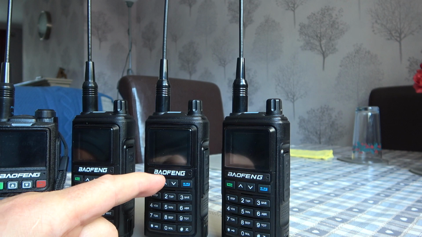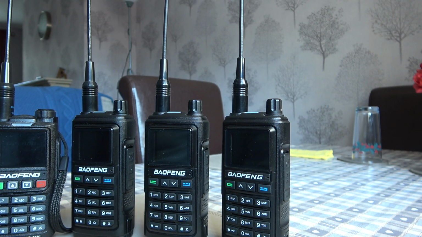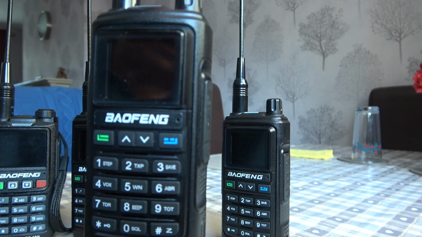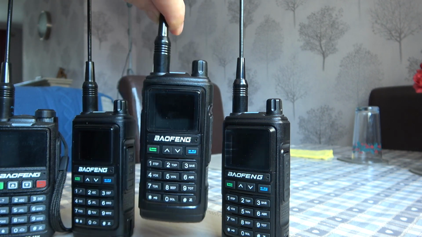And the software you require for the UV17 version 2 is called T6 UV version 1.1.8. And that is the software that will work with the UV17 version 2.